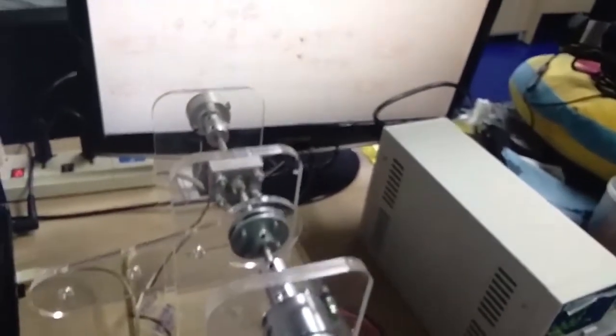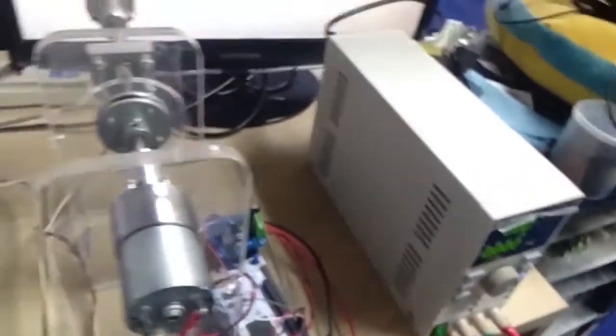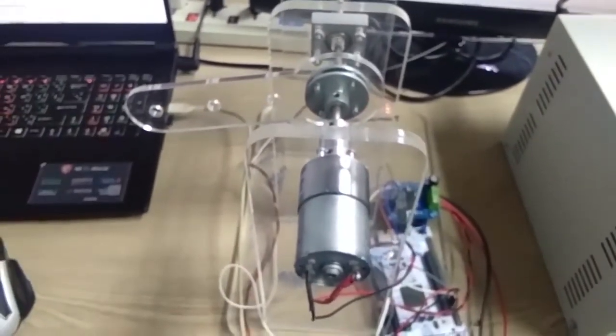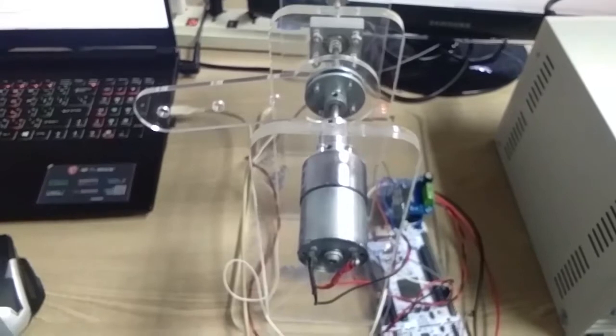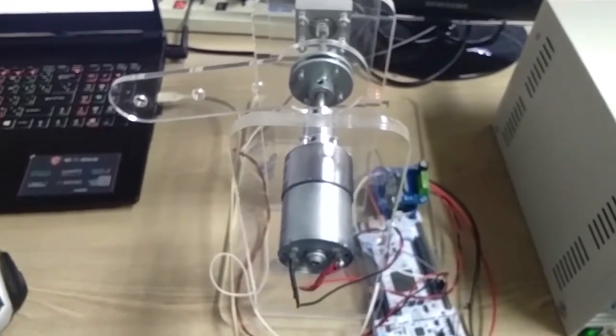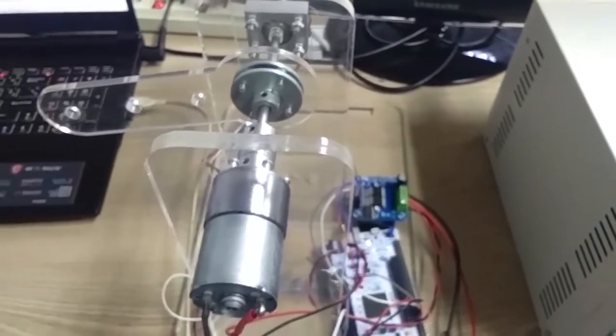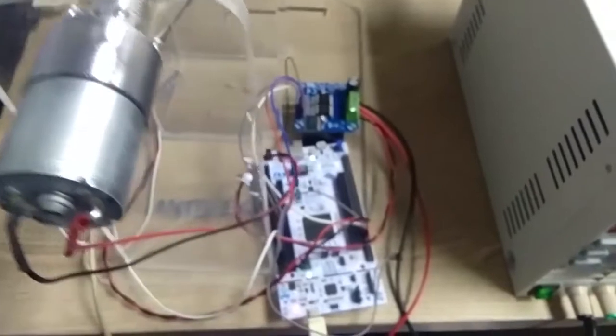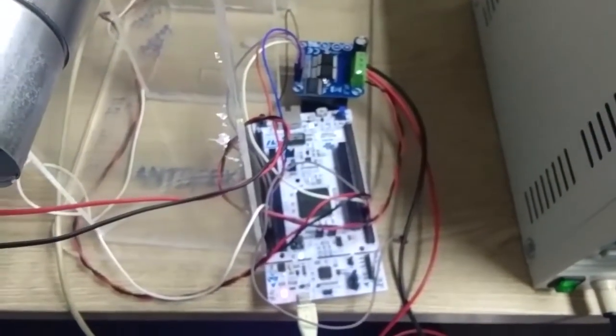Here we go. Let's do the experiment. First, turn on the power supply. I forgot to explain: the transfer function of this experiment is the station with the H-bridge board drive, and this transfer function is controlled by the Nucleo board.